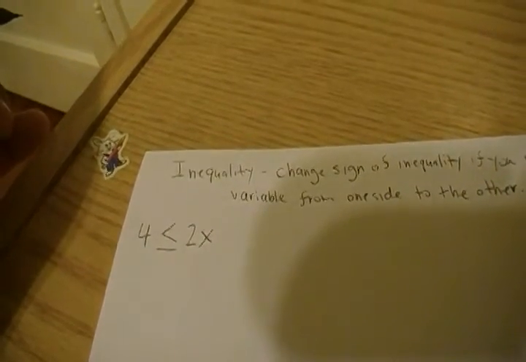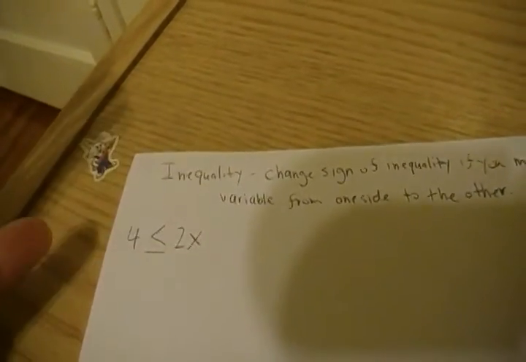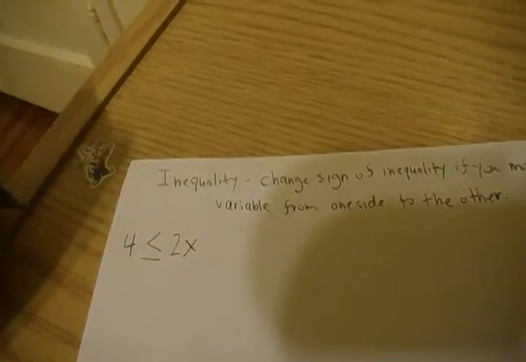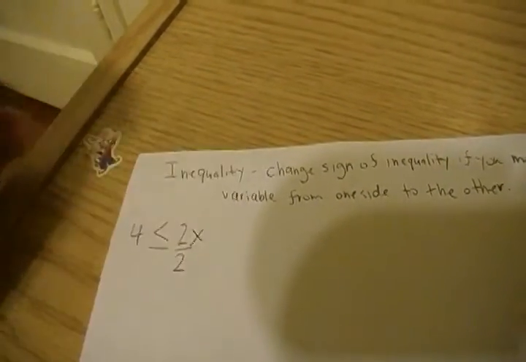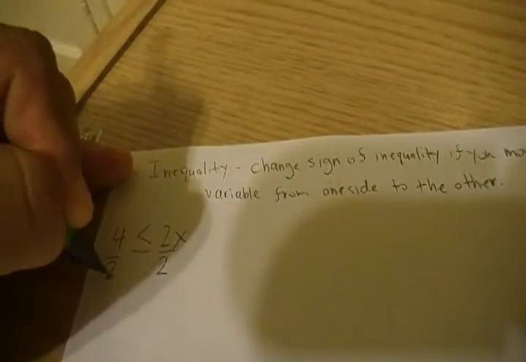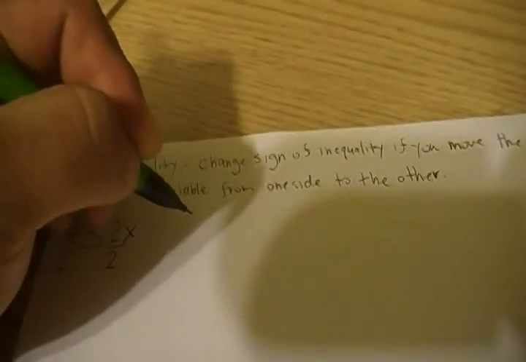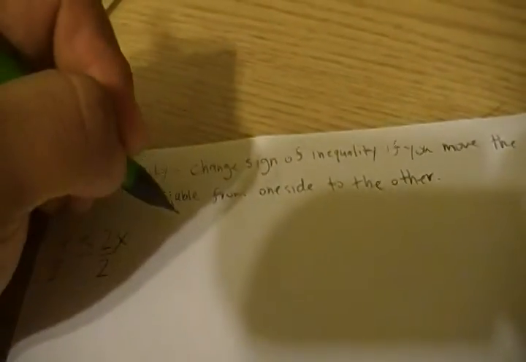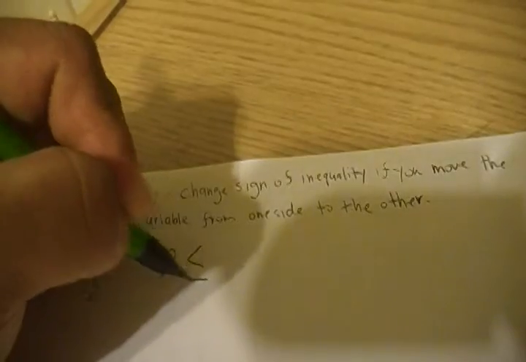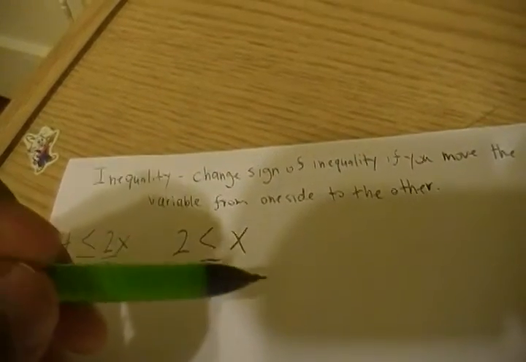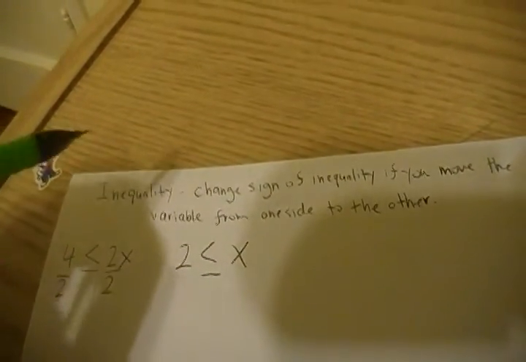Okay? Now let's just solve for x. So what do we do to both sides? What we do is we divide both sides by 2. Then we get that 4 over 2, which is 2, is less than or equal to x. Now we don't want it this way. What we want is x on the left side.